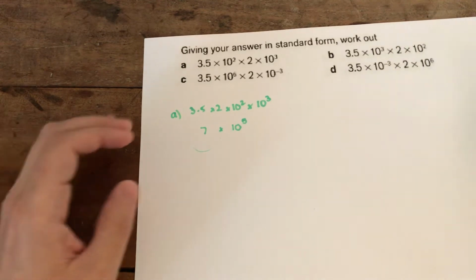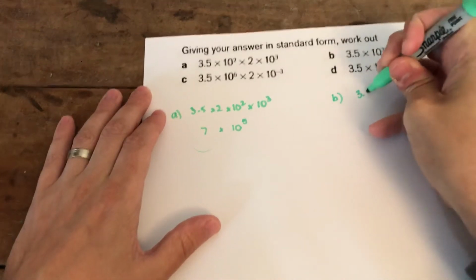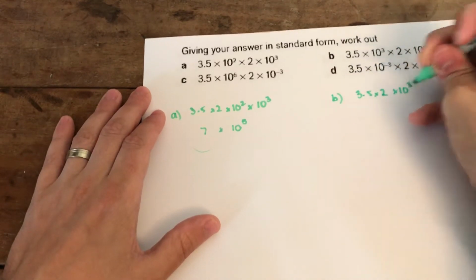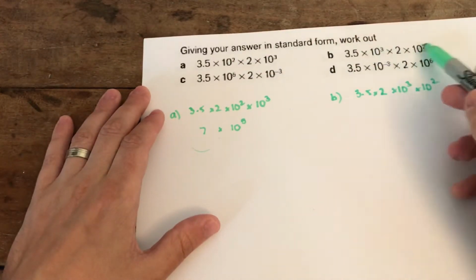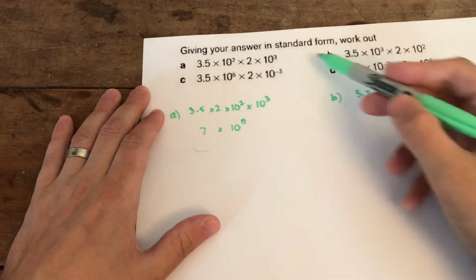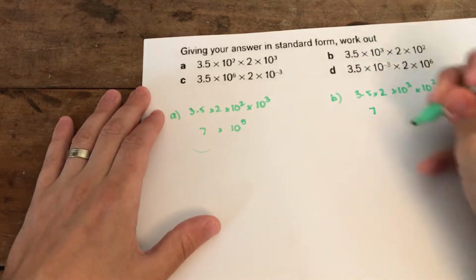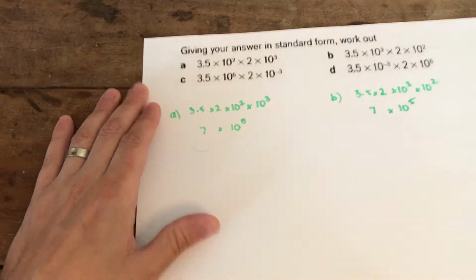If we're to look at B, notice the numbers don't change. So we've got 3.5 times 10 times 2, and then we've got times 10 to the power of 3 times 10 to the power of 2. Notice that this time, even though the numbers are written differently, the answer is going to be the same because when we times that by 7, and when we add 3 and 2, we're going to get times 10 to the power of 5 again.